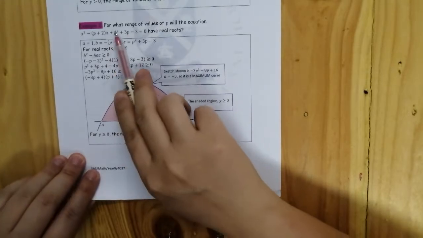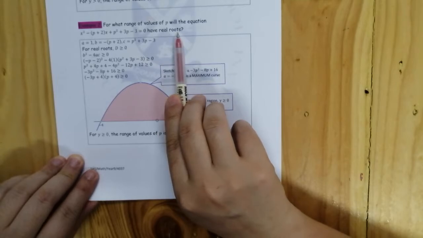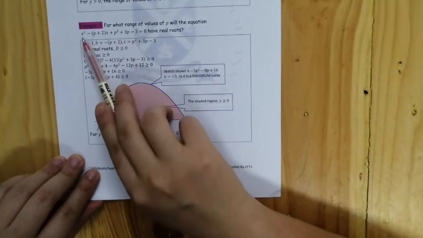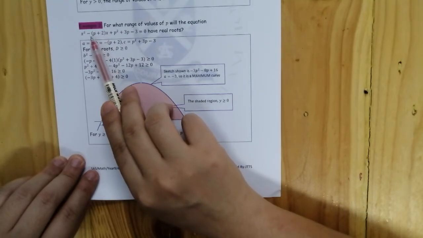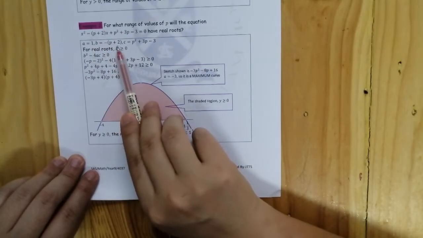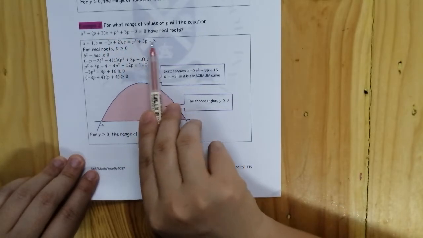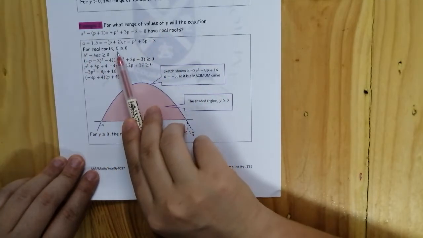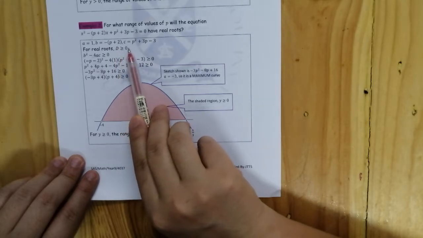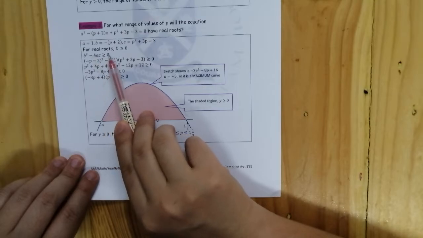Okay, moving on, example 2. For what range of values of p will the equation have real roots? From that equation, we know that our a is 1, our b will be negative bracket p plus 2, and our c will be this whole thing, p squared plus 3p minus 3. Since it says that it has real roots, we know that the discriminant should be greater than or equal to 0.